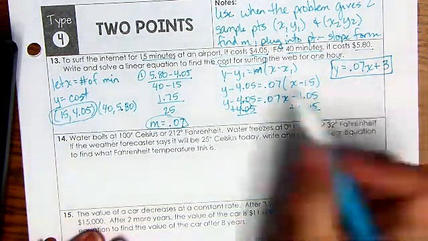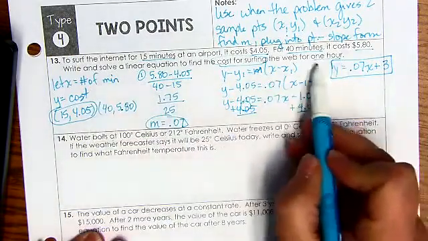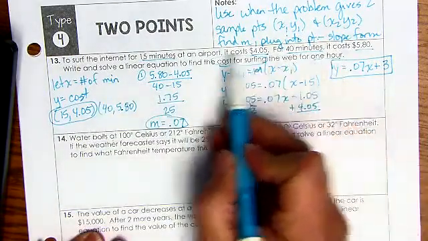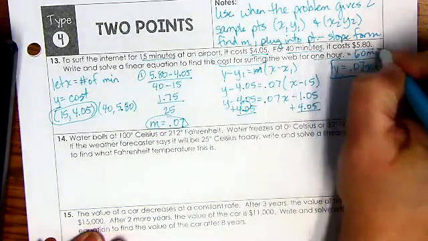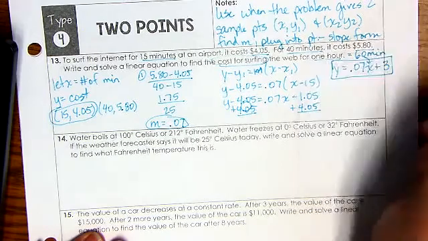Now, we take the information where it says 1 hour, but everywhere else is talking about minutes. So that's the same as 60 minutes. So I take the 60 and I plug it in for the x.